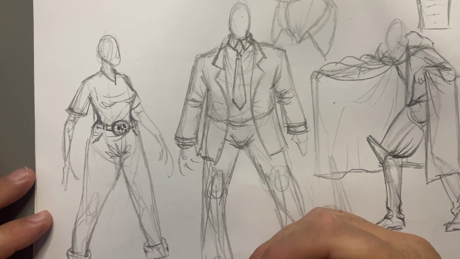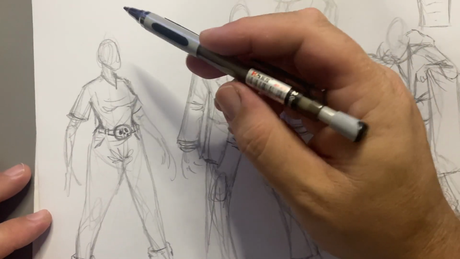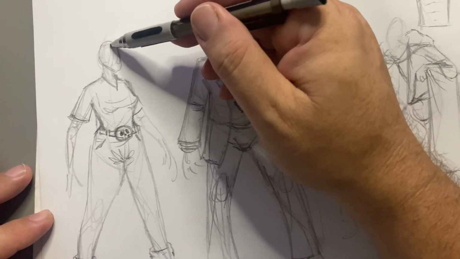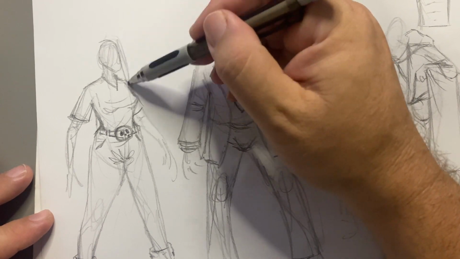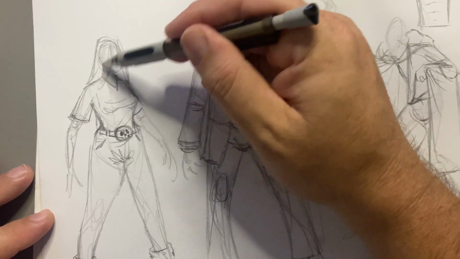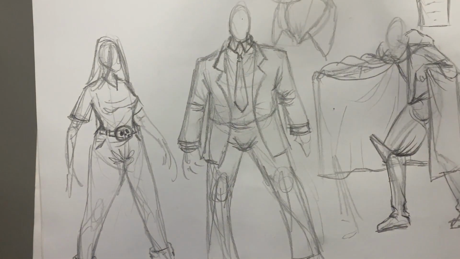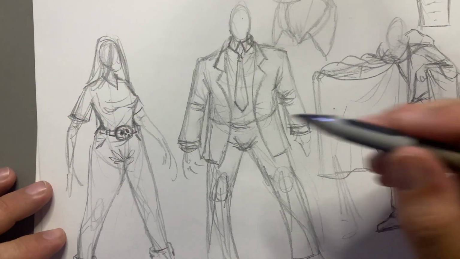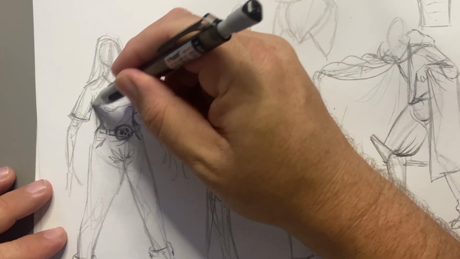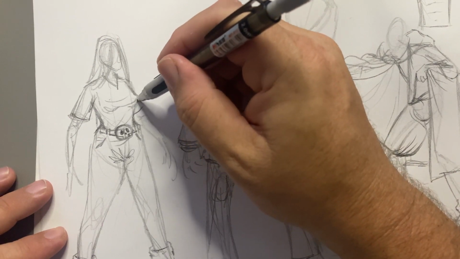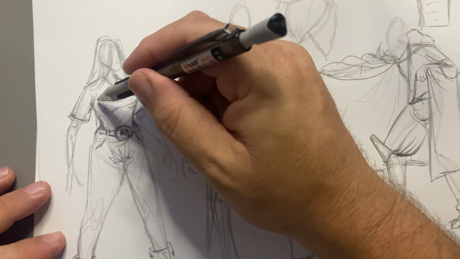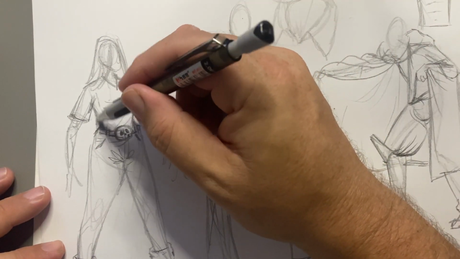Usually women wear high heels with this, but okay. And copy folds here, and that's it.